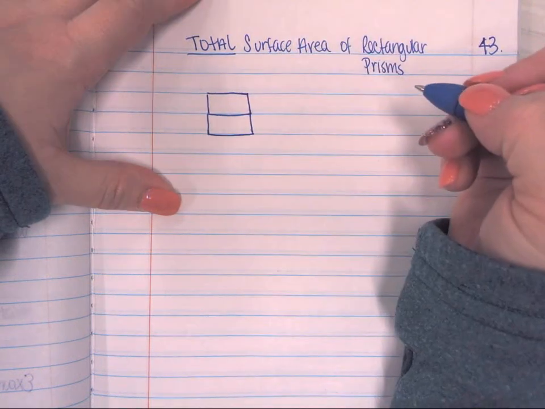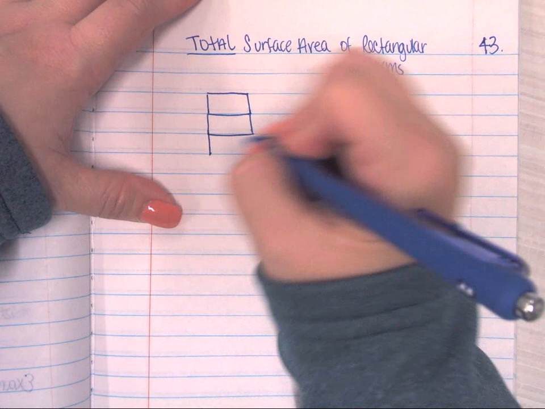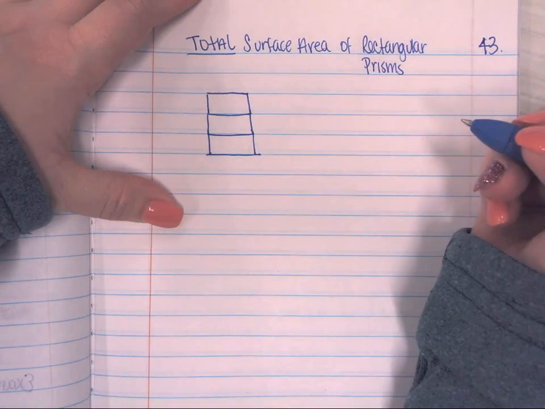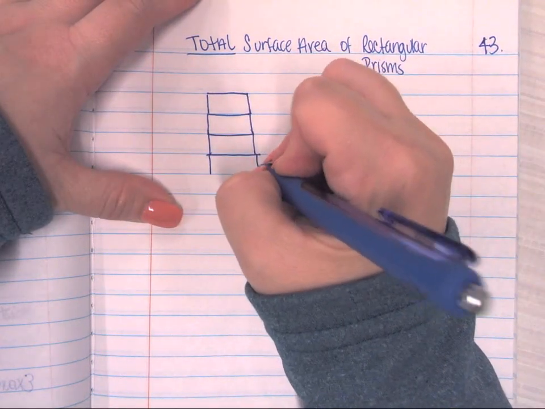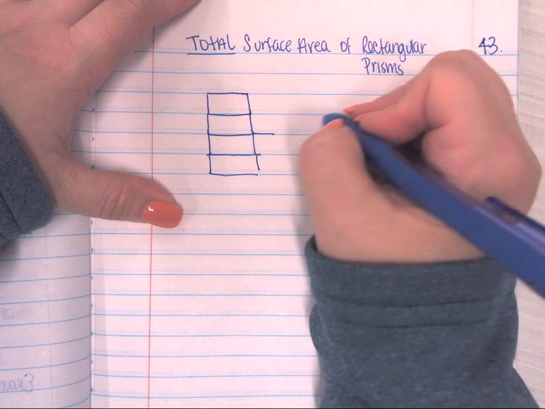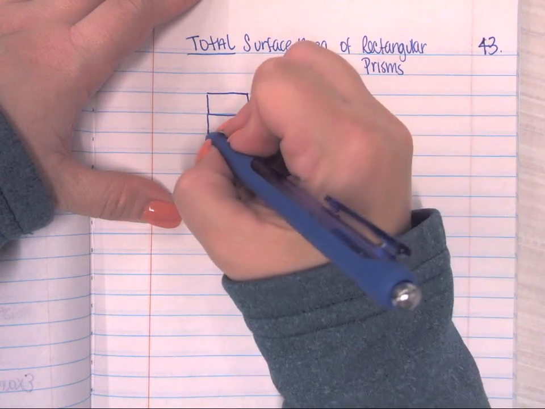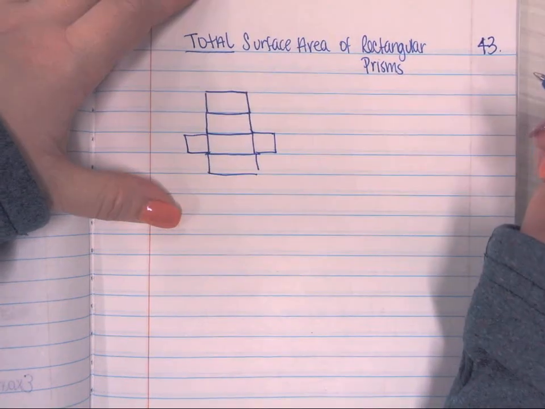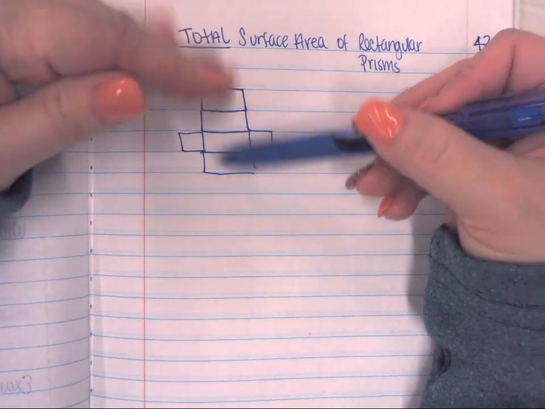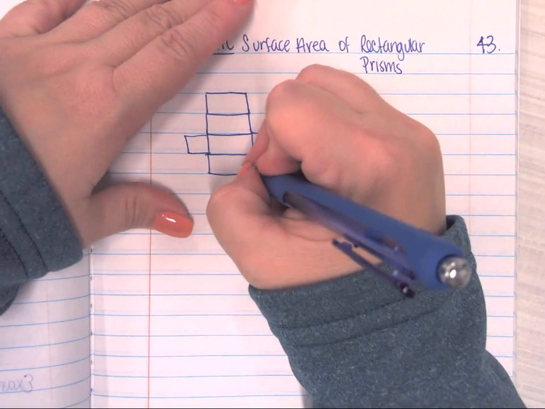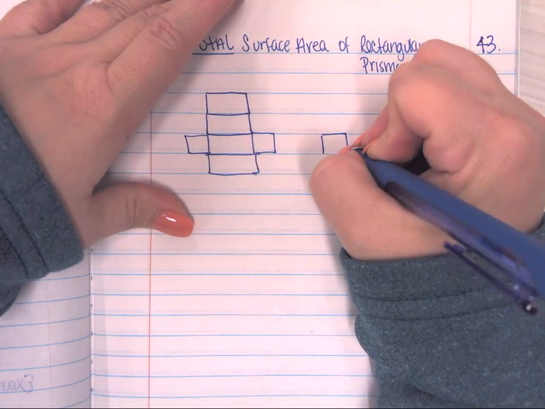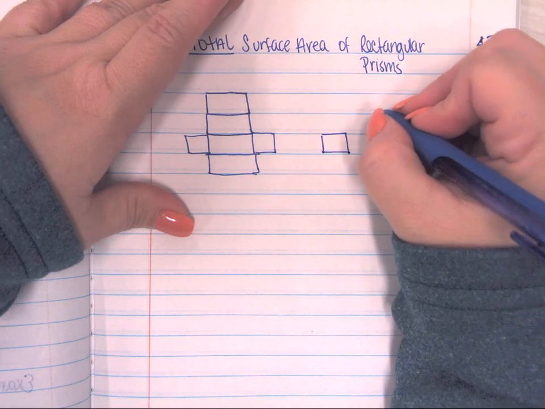What that looks like is if I were to take a Kleenex box and cut all the sides and lay it flat, it would look something similar to this. Where we fold it back up and it makes a box.